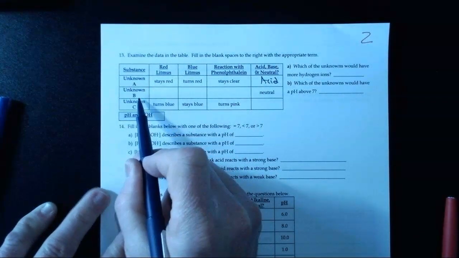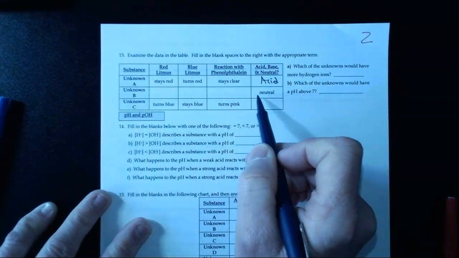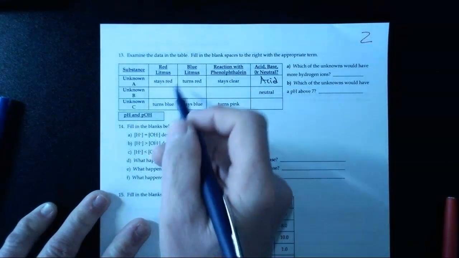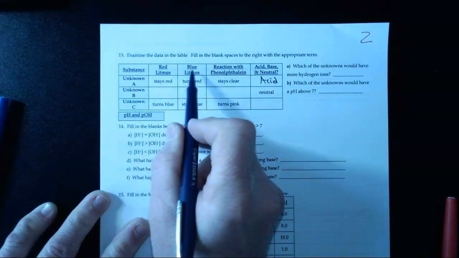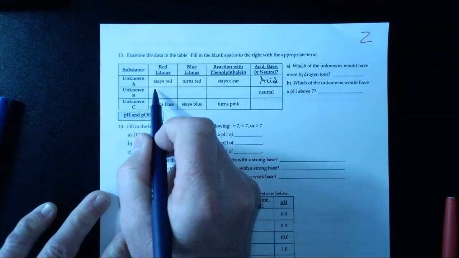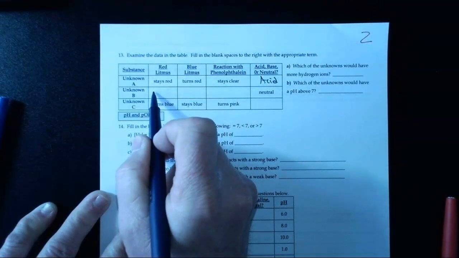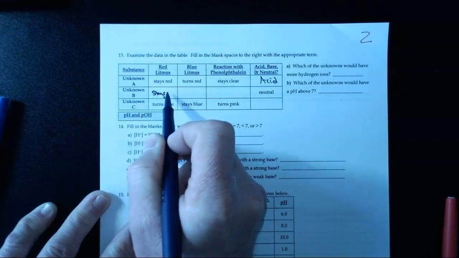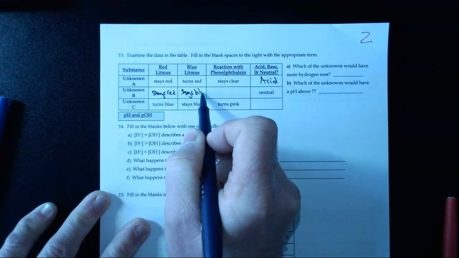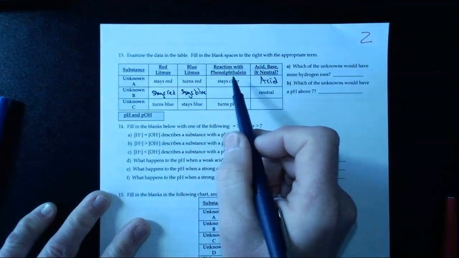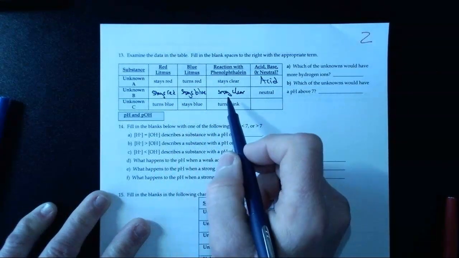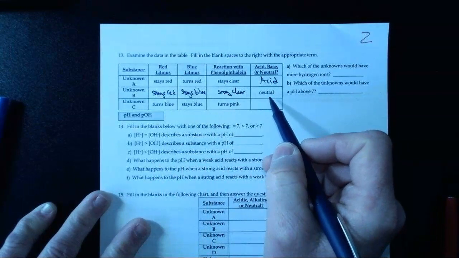Unknown B, it's neutral, and so I've got to fill in everything here. Well, what does red litmus paper do in a neutral solution? Both colors of litmus paper stay their natural color in a neutral solution. They don't change. So red litmus paper stays red. Blue litmus paper stays blue. And phenolphthalein stays clear. So these three pieces of evidence together tell me that this is a neutral solution.